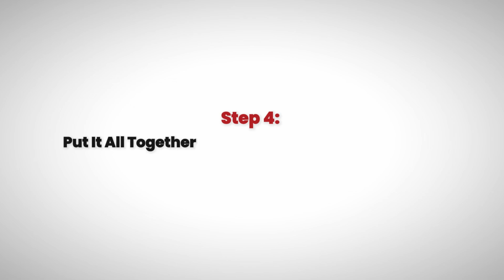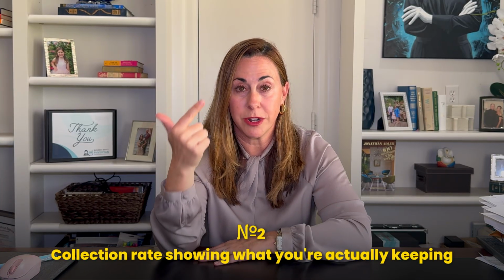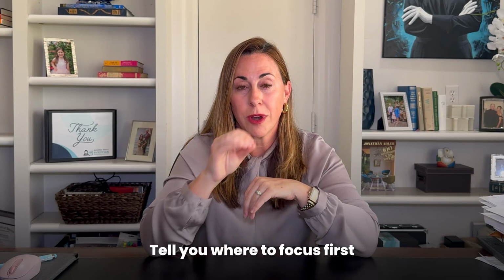So step 4, putting it all together. Your simple audit framework. You only need 3 numbers to start. Revenue shows where you are, collection rate shows what you're actually keeping, and no-show rate shows what you're actually losing. That's it. These 3 metrics can give you a quick snapshot of your practice's health. And more importantly, they tell you where to focus first. Because once you see the gaps, you can stop guessing and start making better decisions. And here's the reality. Just fixing one of these, your profitability can change fast.